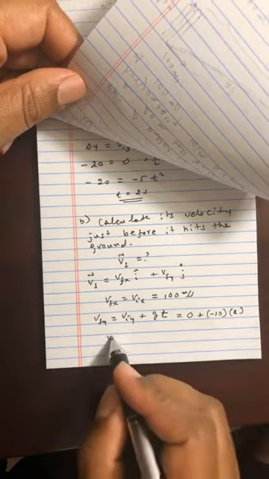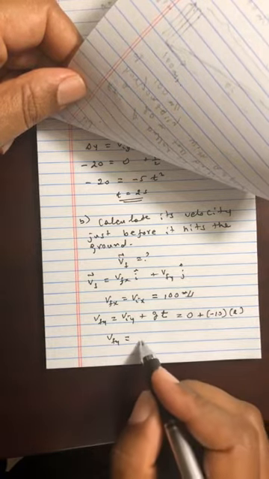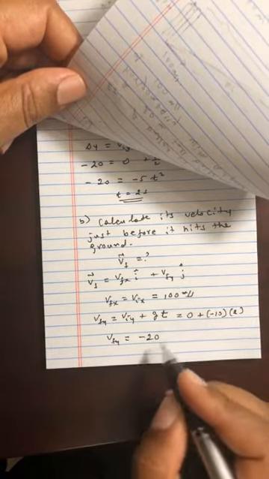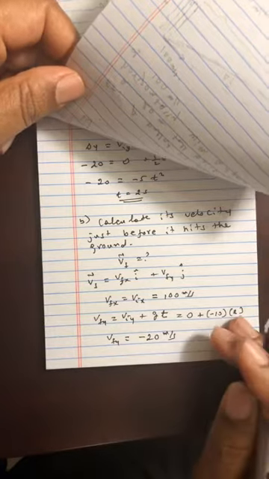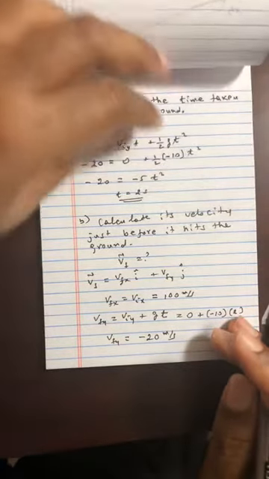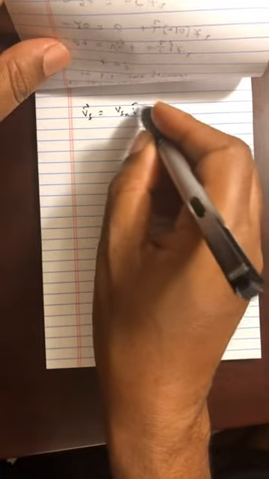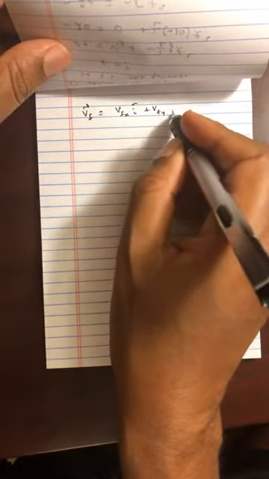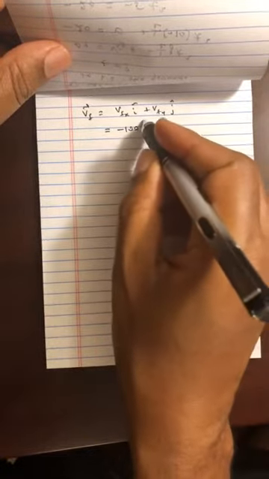Okay, so vfy is negative 20 meters per second. Okay, so now we have the velocity. The velocity vf is vfx in the i plus vfy in the j, and that is 100 in the i direction.